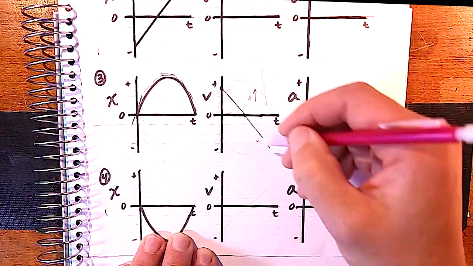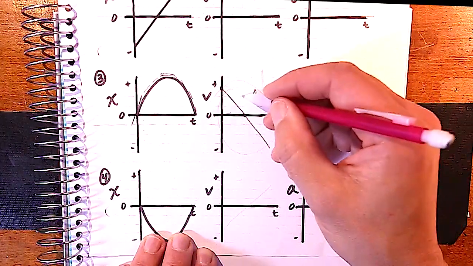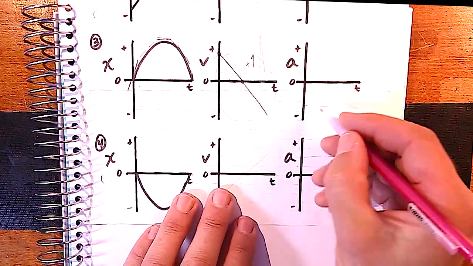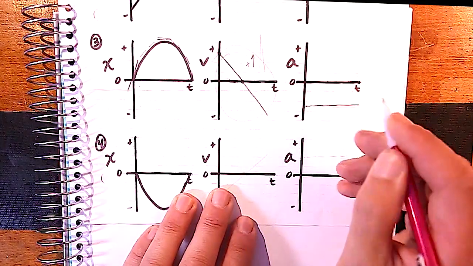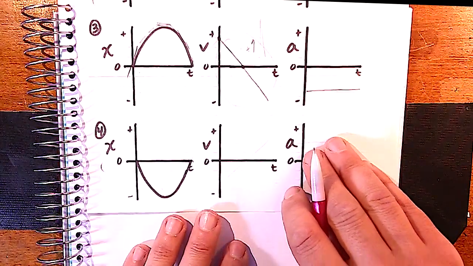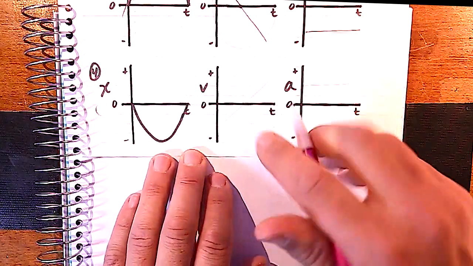Now the slope of a velocity time graph is our acceleration. So what's the acceleration? It's a constant negative value. So it's this. If this was for an object thrown up in the air, that would be negative 9.8. In this one, this is even more tricky.